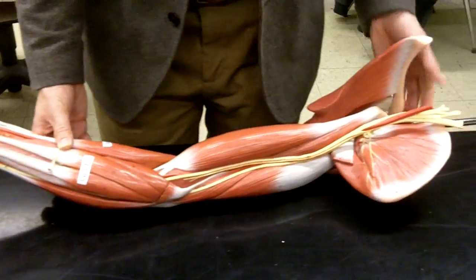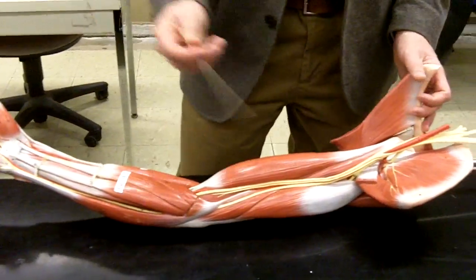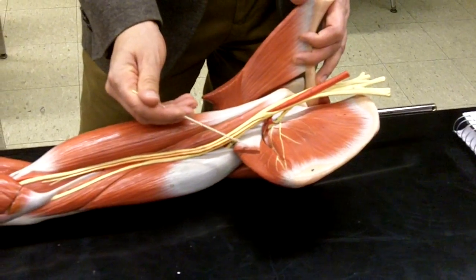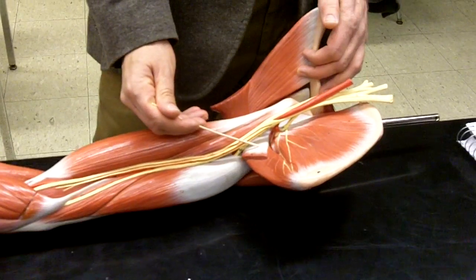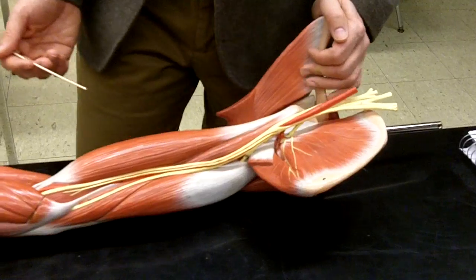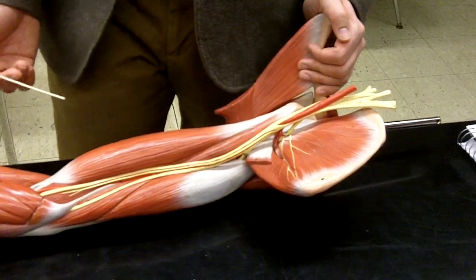Now, last, this little piece of muscle that you're seeing right here, and tendon, this muscle and tendon is actually from the latissimus dorsi. That's proving to you that the latissimus dorsi inserts itself onto the humerus.